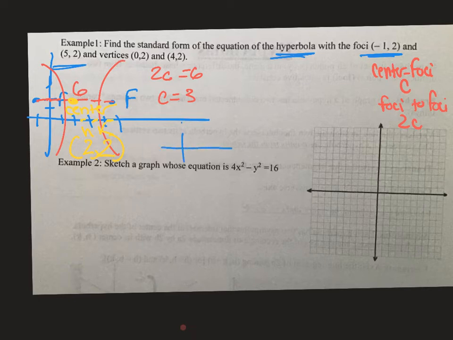I'm going to draw on a separate plane. So my two vertices were (0, 2) and (4, 2). So this distance from vertice to vertice was 2a. That's 4 long, so 2a equals 4, so a must equal 2. I don't know b, but I can find b.